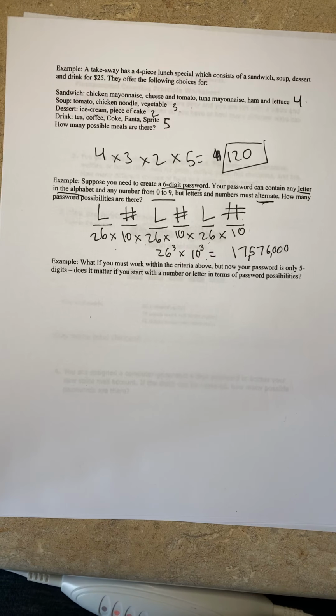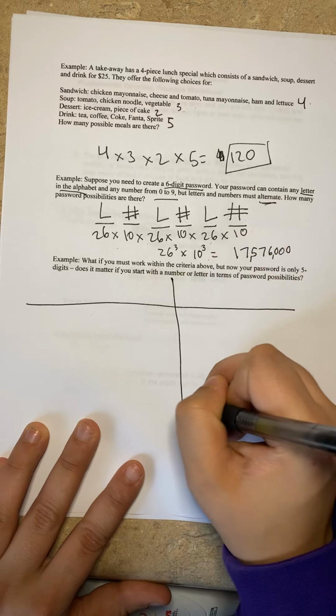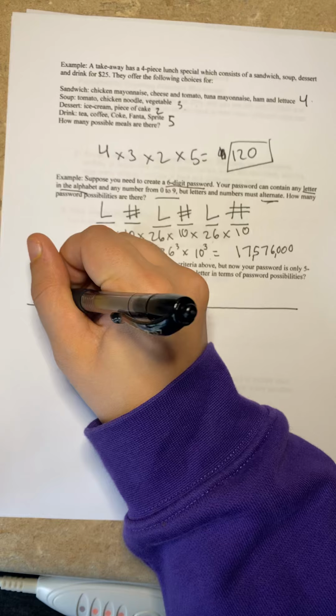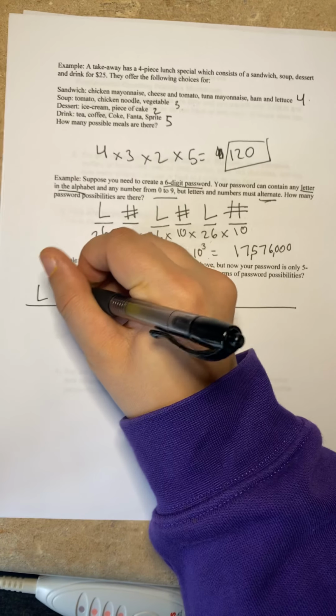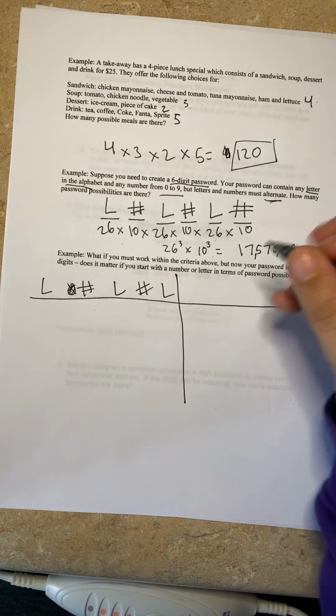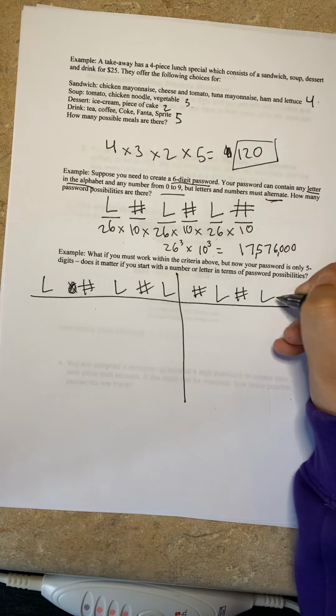All right, so our last example says, what if you must work within the criteria above, but now your password is only 5 digits? Does it matter if you start with a number or a letter in terms of our password possibilities? So let's split up into 2 different options. This time we only have 5 digits, so let's look. Say we start with a letter: letter, number, letter, number, letter. And then say I start with a number instead: number, letter, number, letter, number.